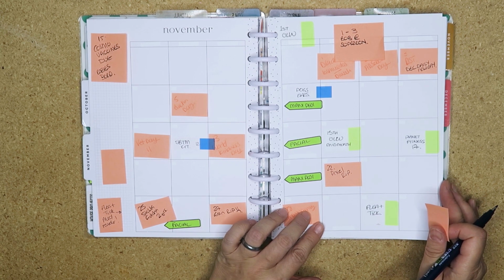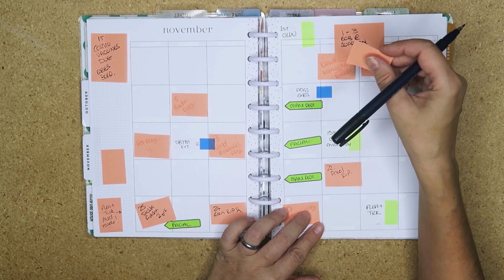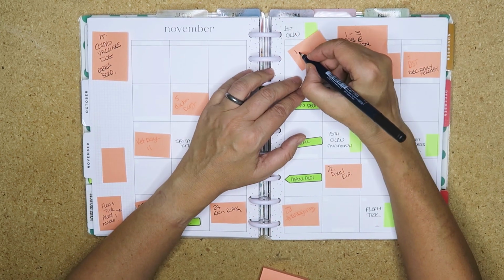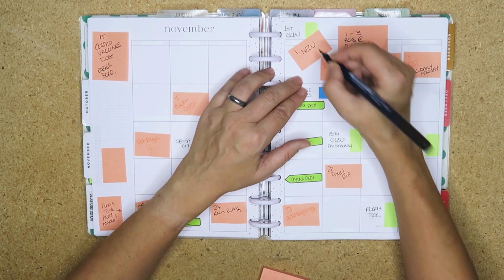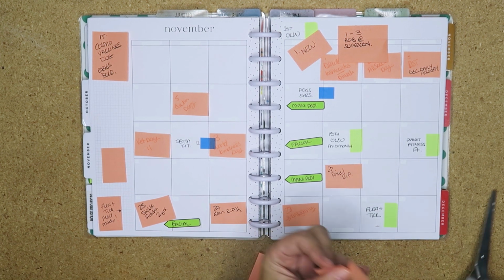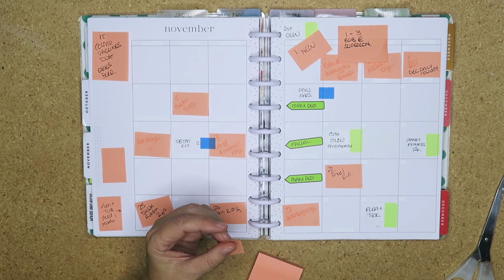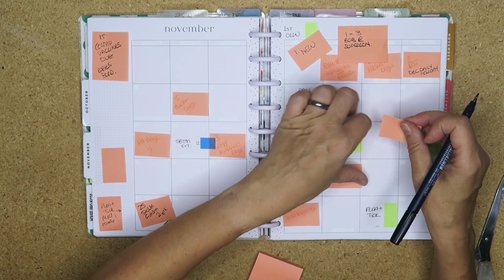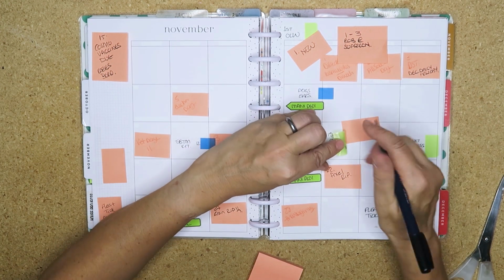And then new moon on the 1st. Oh my God, the 1st has a lot, is what I will say. I'm going to put another one of those to one side. Full moon is on the 15th. That's going to be another major one.